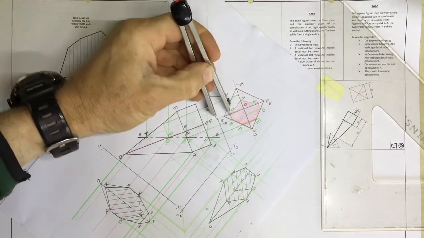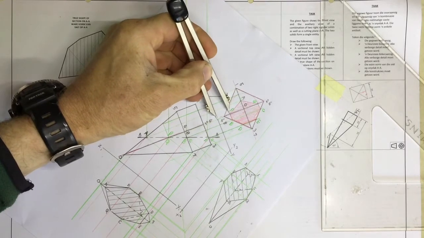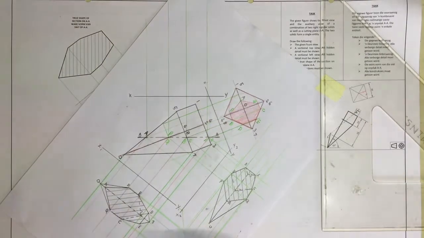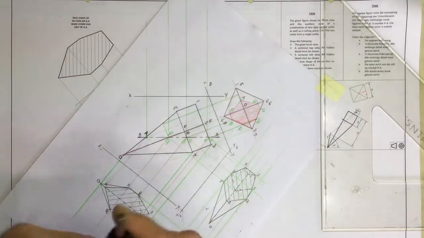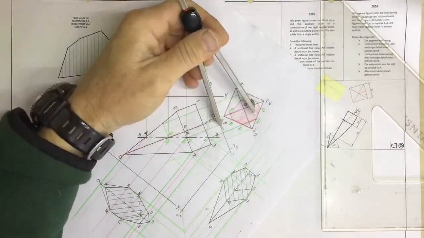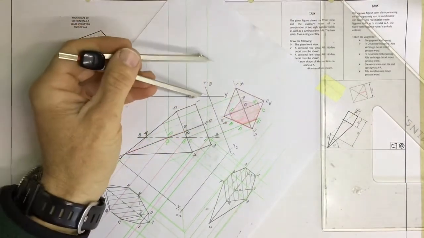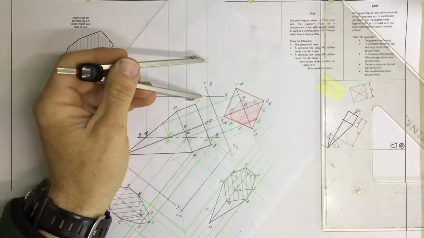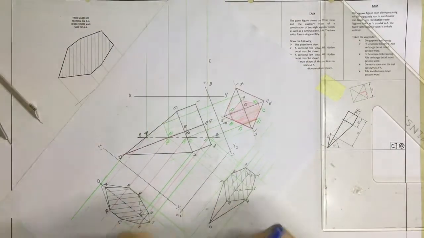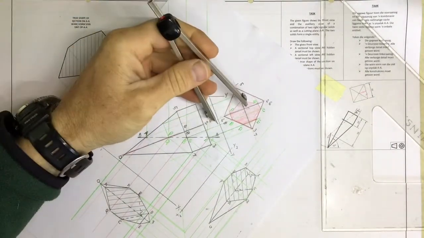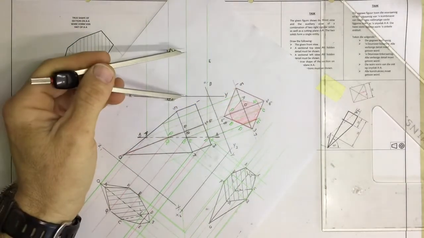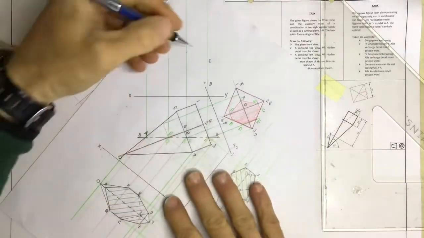Using these measurements over here, I'm going to start with D. Find D over there, bring it up over here, mark it off, label it D. Let's go to E. Transfer E over there, going up here, mark that off, label it as E. Right, let's go to C. There is C over there. Find C over here, take it up over there, mark it off. There is C.